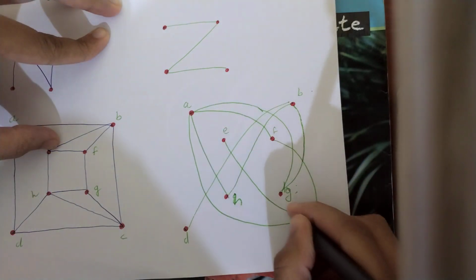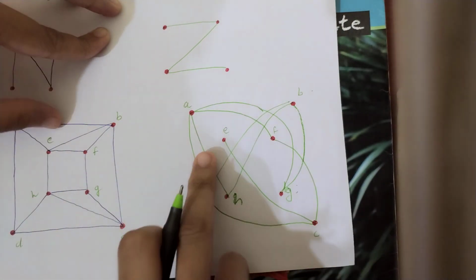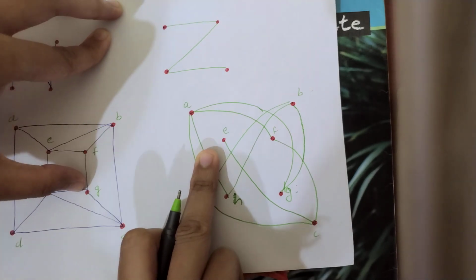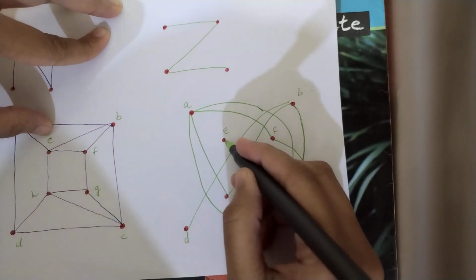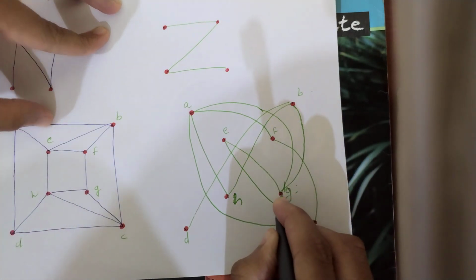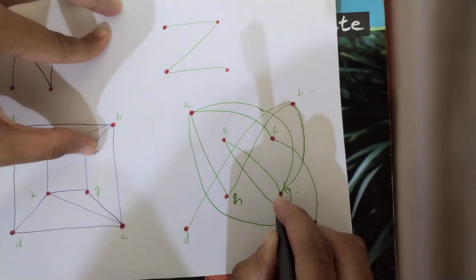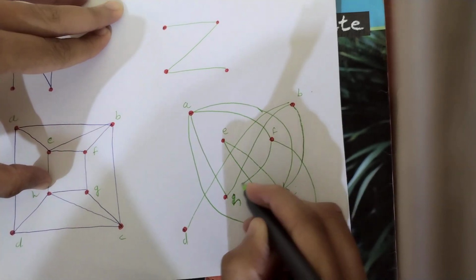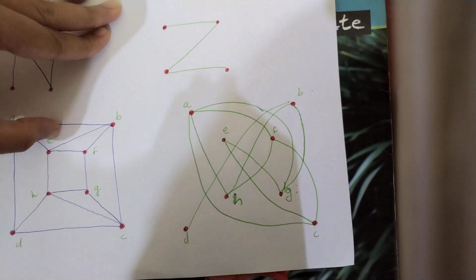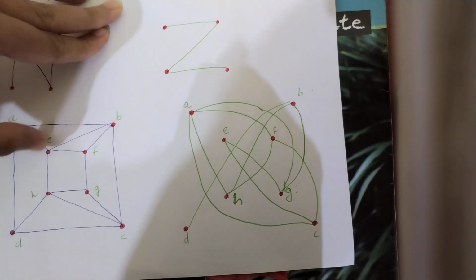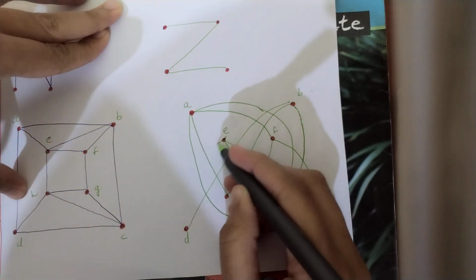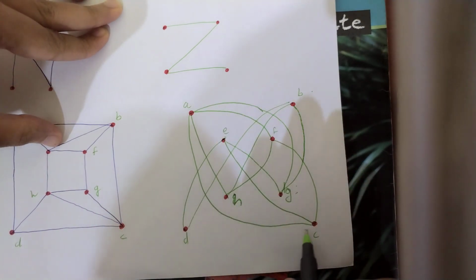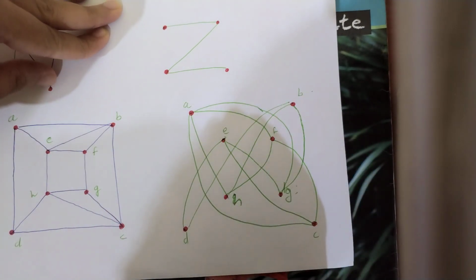Or E should be connected to G, because see, they are not exactly connected, and E shouldn't be connected to A, and F should be connected to H. So F will be connected to H, and E is connected to G, E is connected to F. E should be connected to D, and E should be connected to C, which it is already connected to.